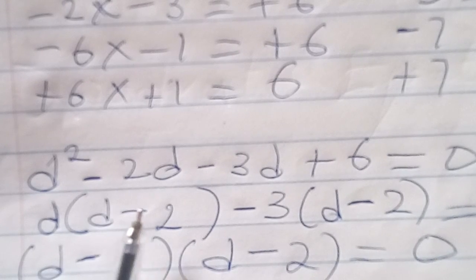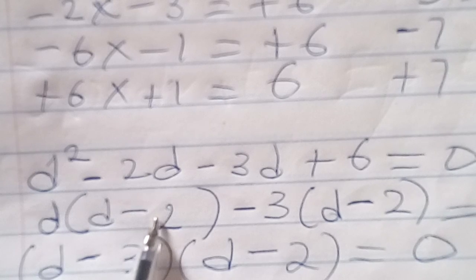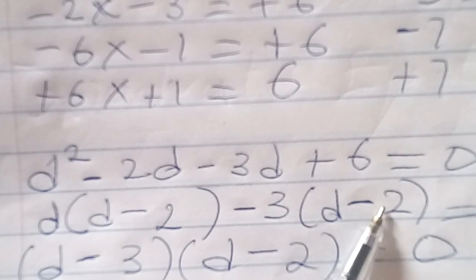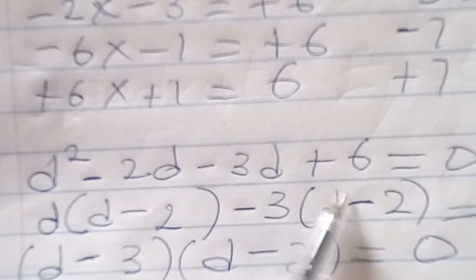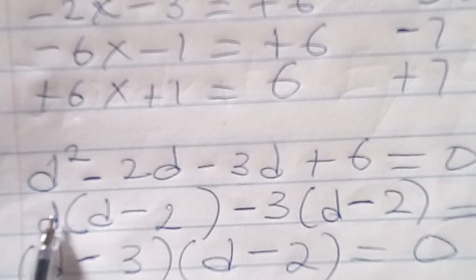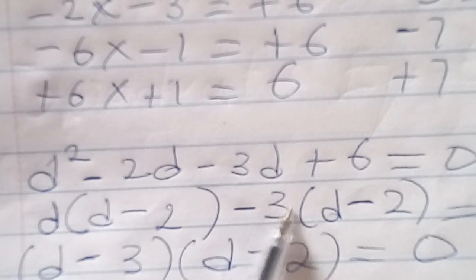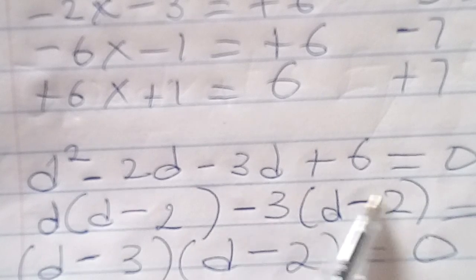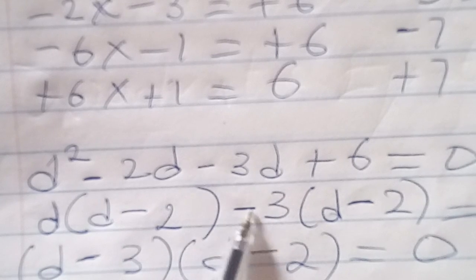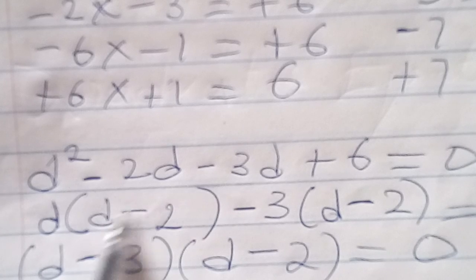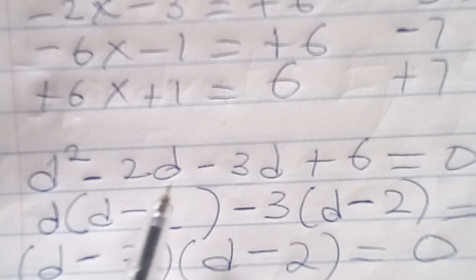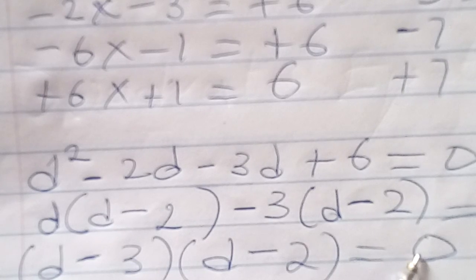Now we take one of these. You see that this d minus 2 and this d minus 2 here are the same. You take one of them, one d minus 2, and you bring out this d minus this 3. Now this d minus 3 and one of these d minus 2 will give us 0. That is the factorization. So we have been able to factorize to get d minus 3 times d minus 2 equals 0.